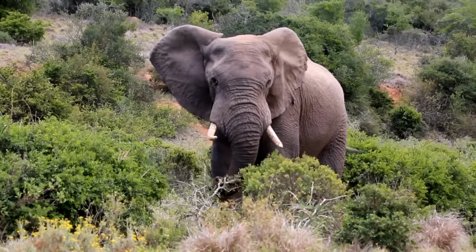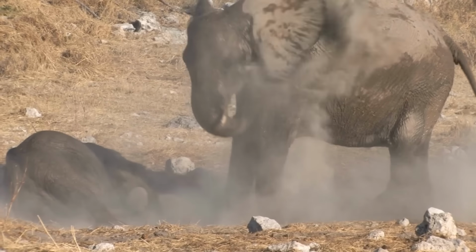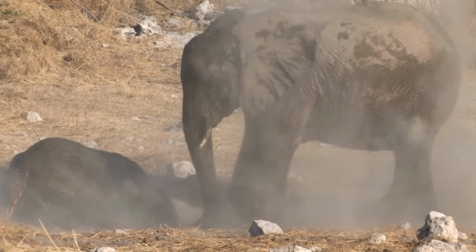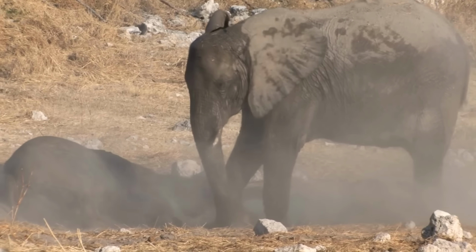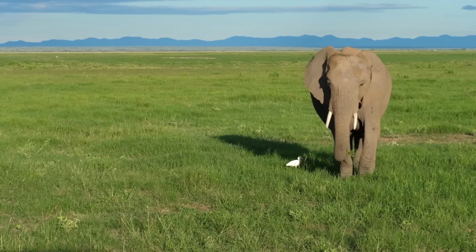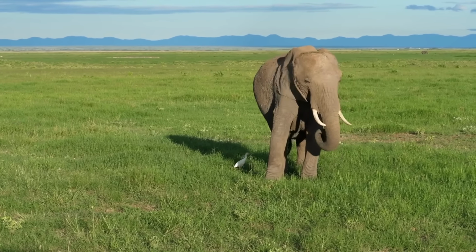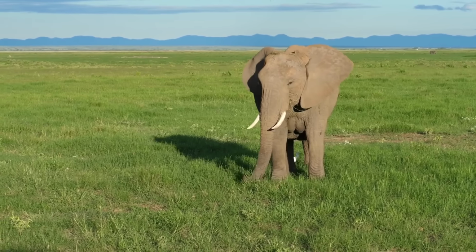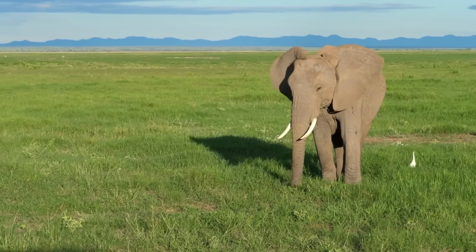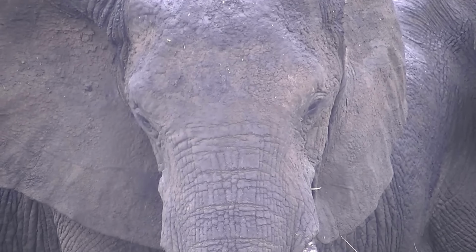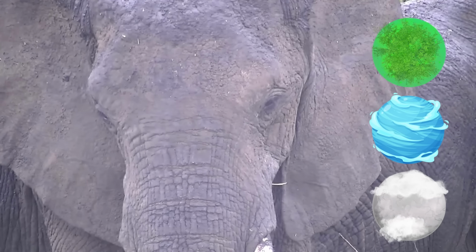This elephant is eating lunch. This plant belongs to the biosphere, as does the elephant. These guys are having a dust bath. This coating of dirt on their skin provides UV and pest protection. The dirt belongs to the geosphere. This elephant and the white cattle egret here have a symbiotic relationship. As the elephant feeds on the grass, small insects are kicked up and become a nice snack for the bird. This guy is getting rained on, an interaction between the atmosphere, hydrosphere, and biosphere.